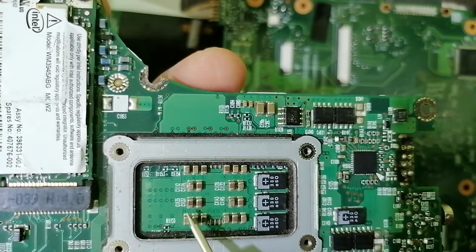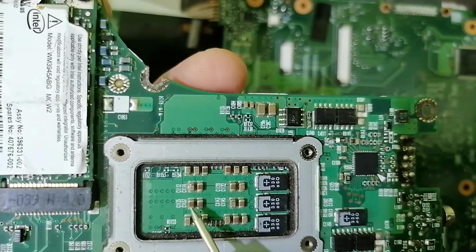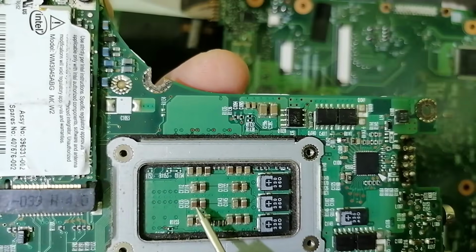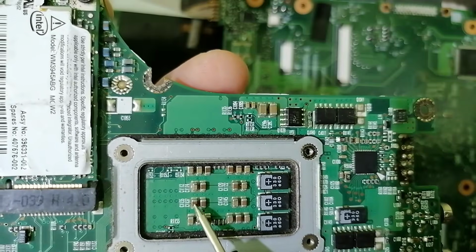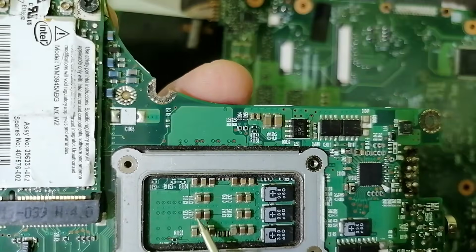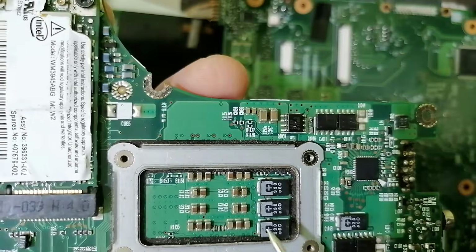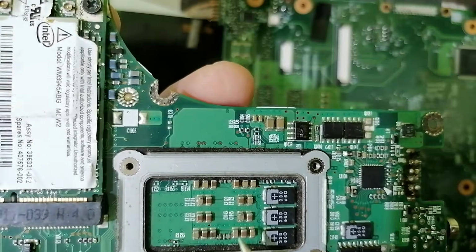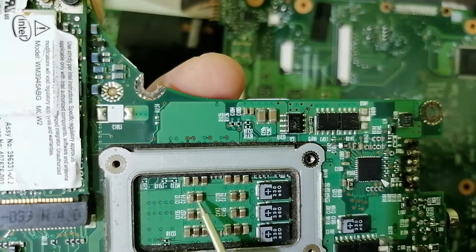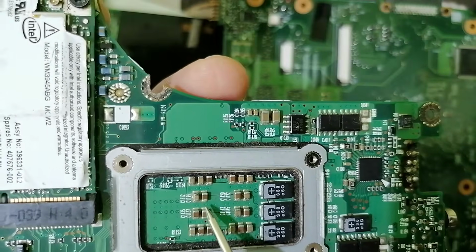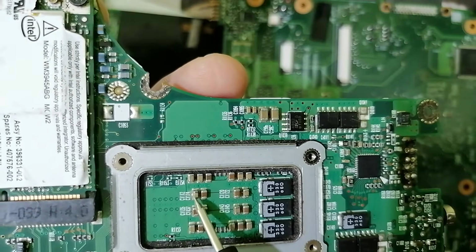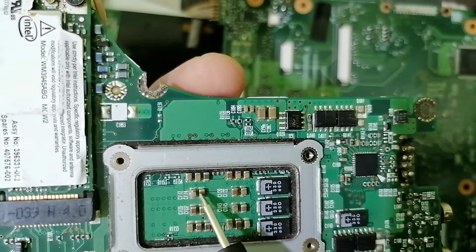That's why if you find a failed ceramic capacitor, you should replace it with one of the same color and same size. This one and this one are the same, but this one and this one are not the same. This is a brown color, and this color is not like this one.